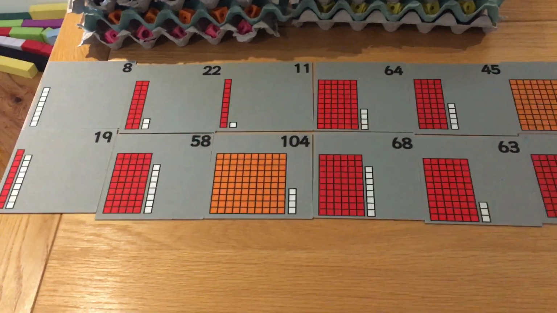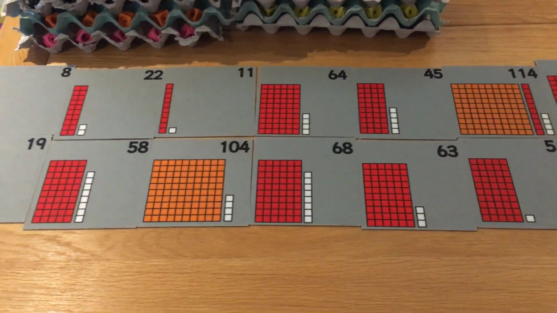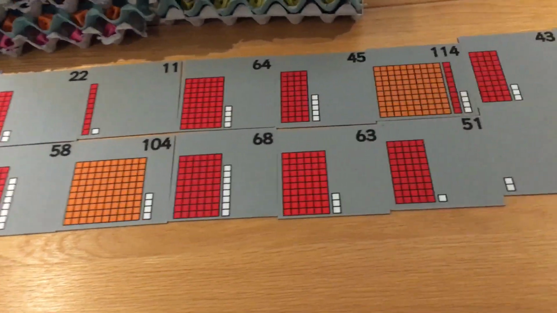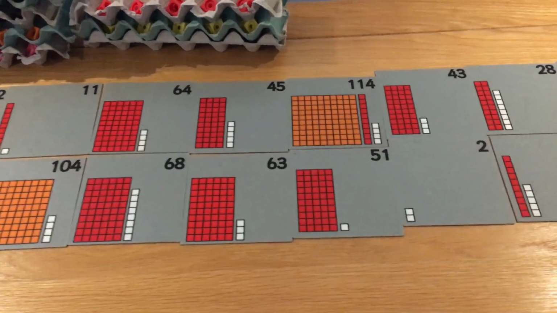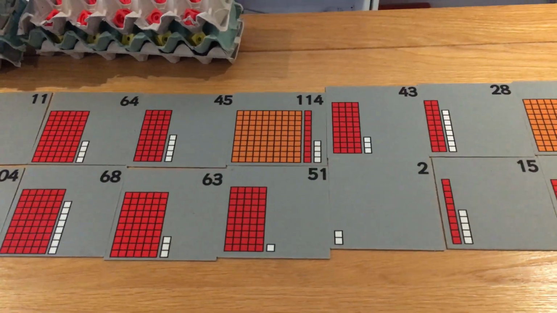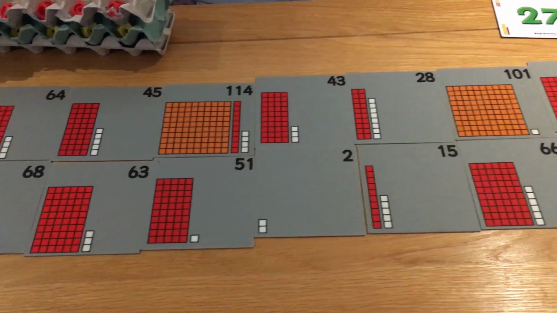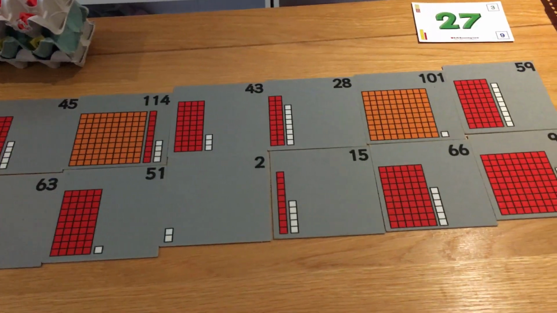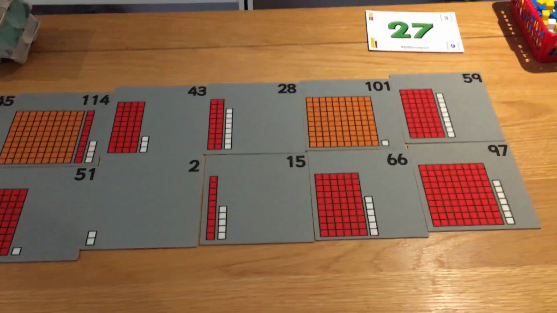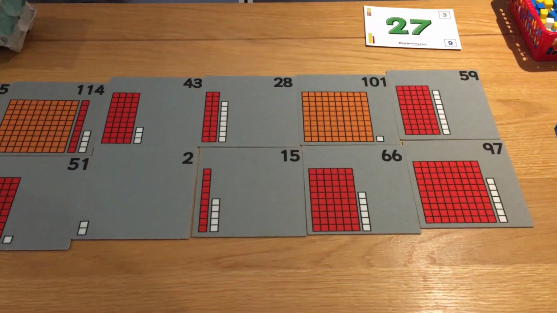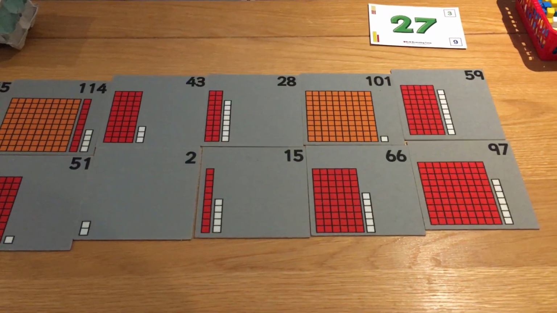These are base 10 tiles that have been created by TTS. As far as I'm aware, they're the only company, I think, that have ever created something like this. As you look at the numbers, which they've deliberately not put in order, we're going to discuss that tomorrow, you can see some beautifully visual images of base 10 apparatus and how those numbers are built up.